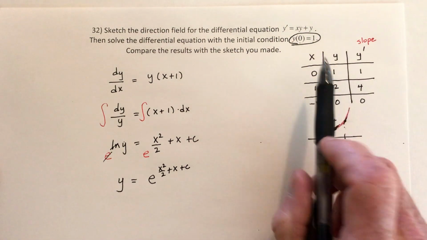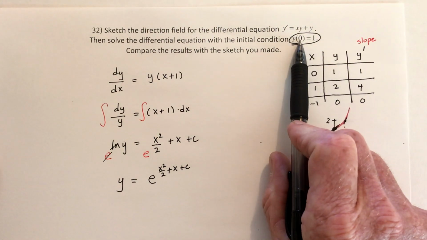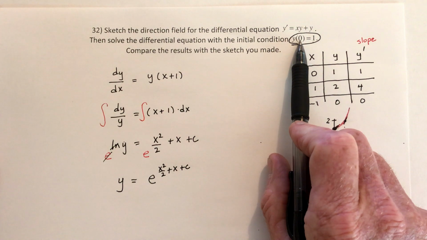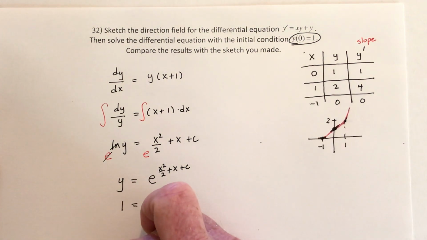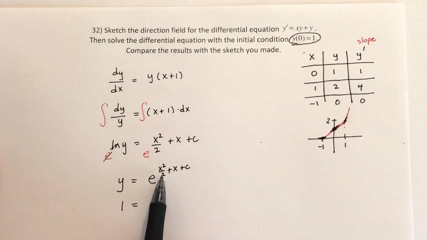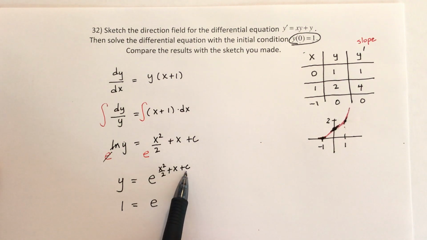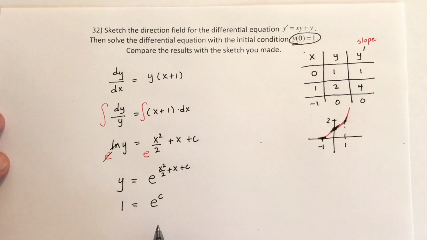And the next thing is we have this initial condition that if you plug in that x is 0, then y will equal 1. So if y is going to equal 1 when x equals 0, this would be 0 plus c. So it just leaves e to the c. Now usually I would say go ahead and find out what c equals by taking natural log on both sides, but I can see in the problem it has e to the c in it, and since e to the c is so simple, it's just a 1, I would prefer to use that.